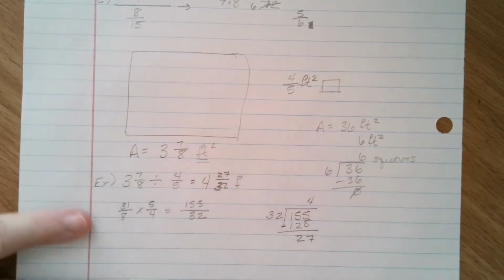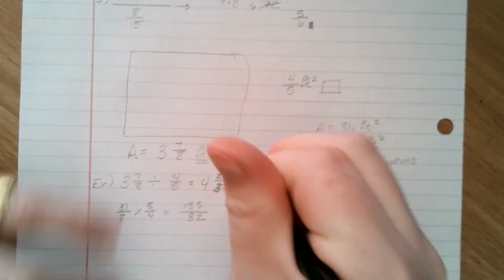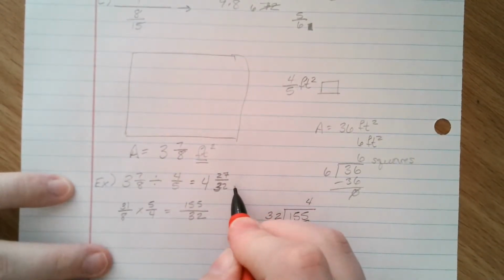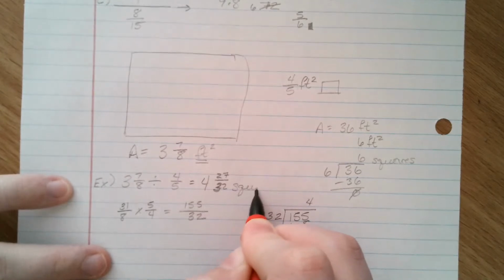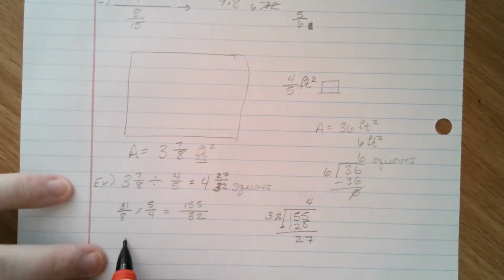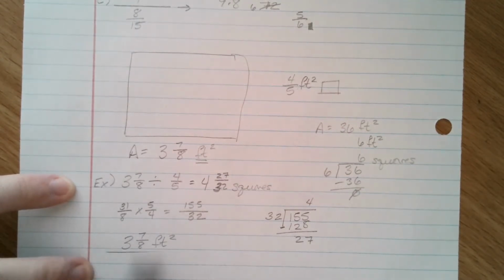Feet. Or, excuse me, not feet, because in the previous video we figured out that we need to divide our units as well. So this is squares. As a refresher on units, we have this many feet squared divided by the 4/5 feet squared.